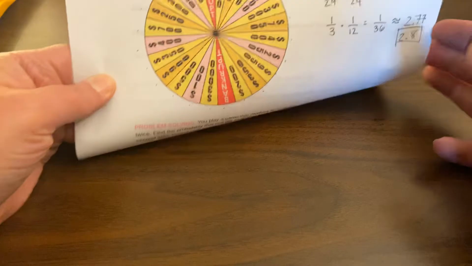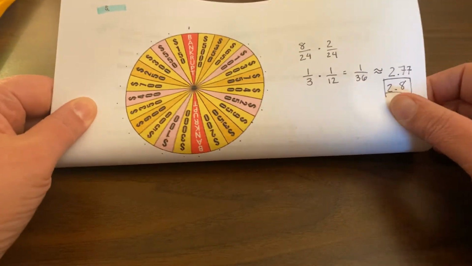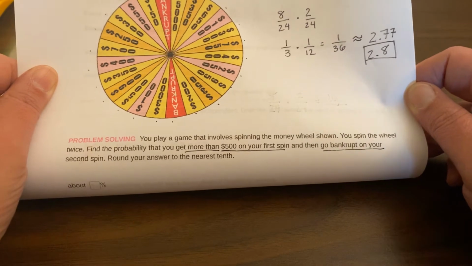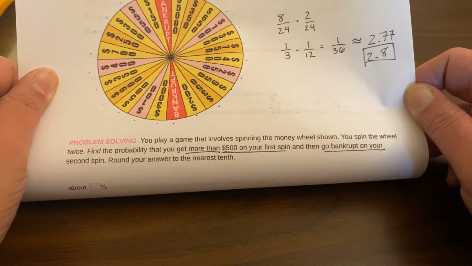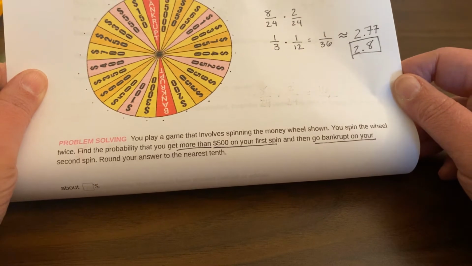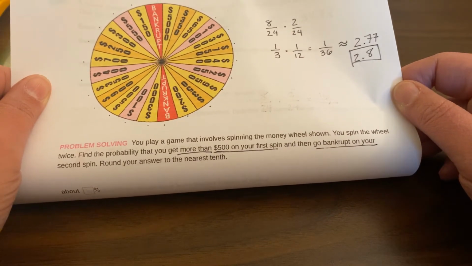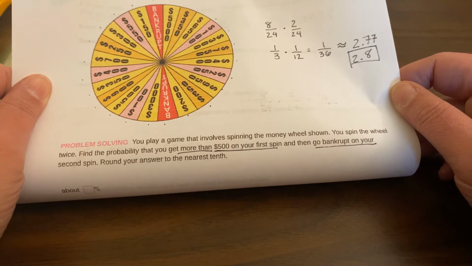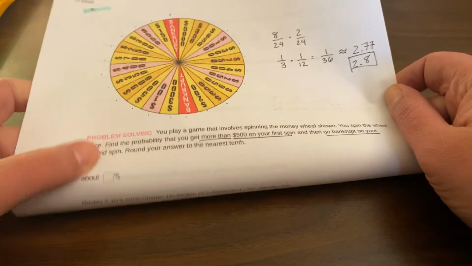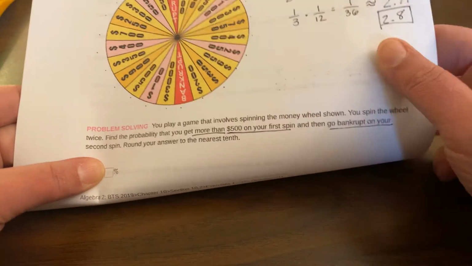Then we have another spinner. It looks like Wheel of Fortune time. It says you play a game that involves spinning the money wheel shown. You spin the wheel twice, find the probability that you get more than 500 on your first spin, and then go bankrupt on your second spin and round your answer to the nearest tenth. And they have the percent sign here, so you know they want the answer in a percent.